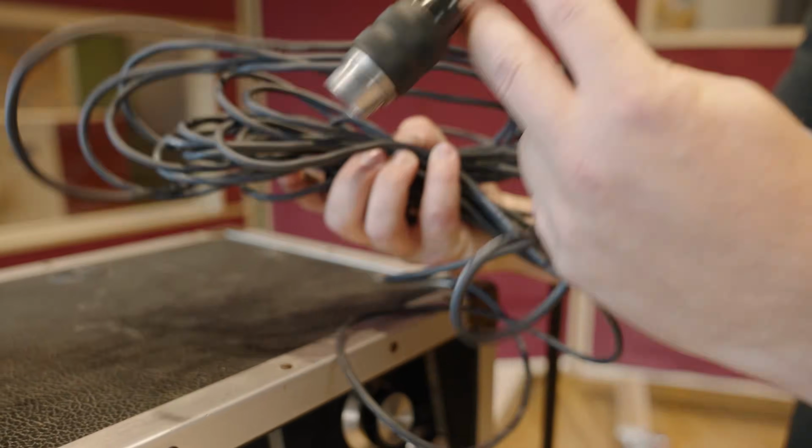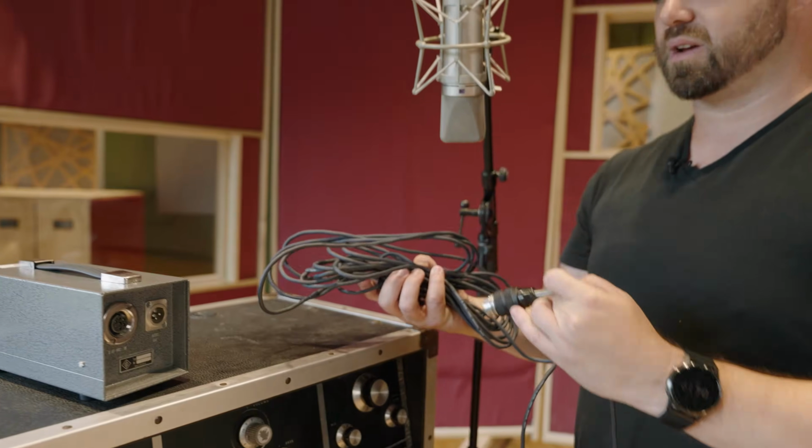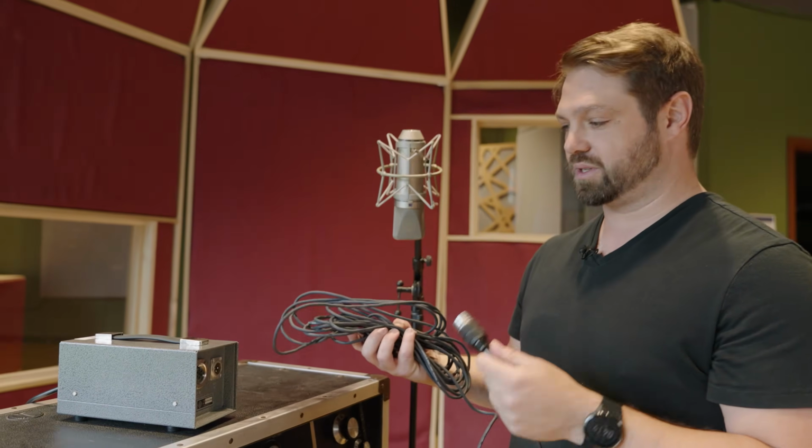Why do we use tubes? Because they sound warmer. They're going to give a kind of a vintage sound. They're going to give a little bit more harmonic saturation, which is something that we generally enjoy as humans when we listen to music. The big thing to know about tube microphones is that they're going to come with their own cable. So this is a cable that is made specifically for the U67. Not all tube mic cables are the same, so you can't really use them interchangeably between units.